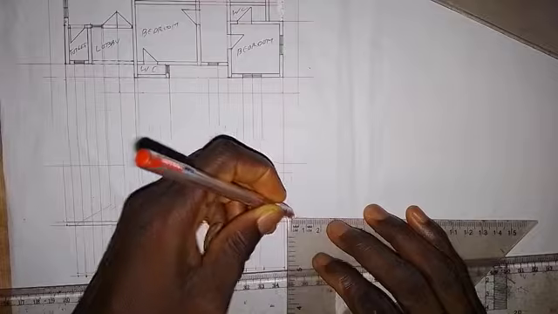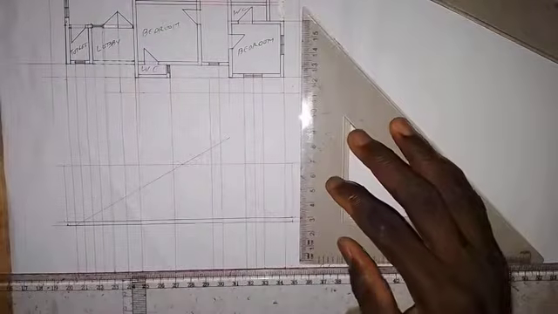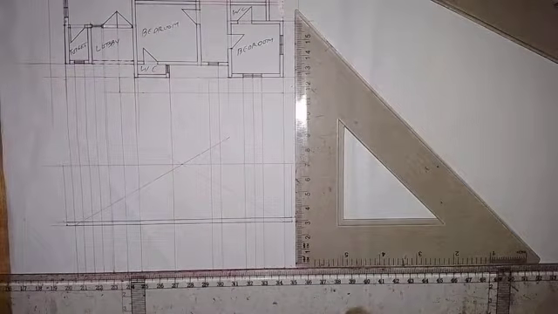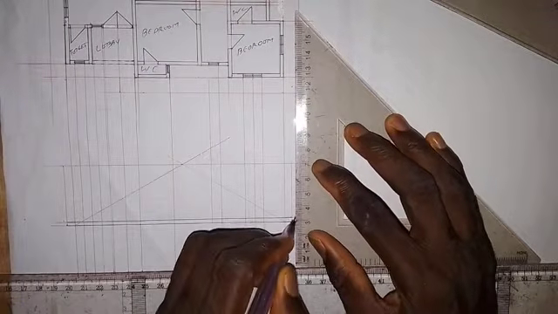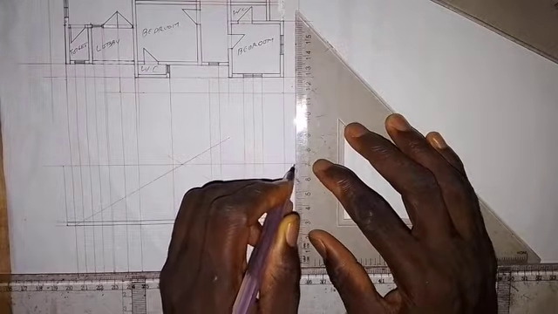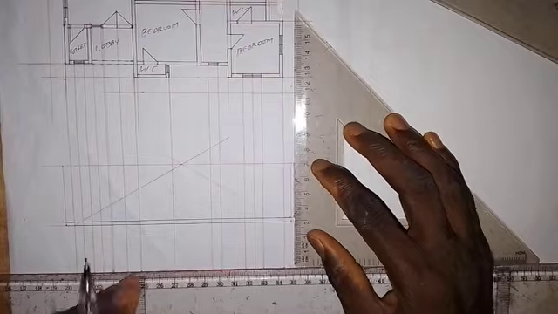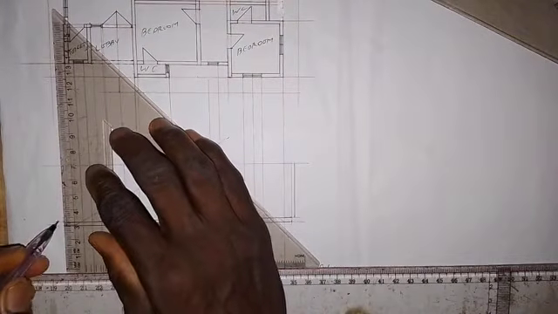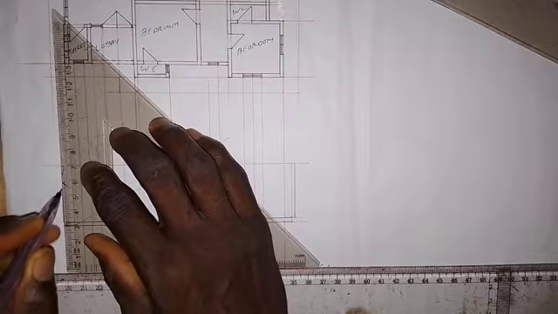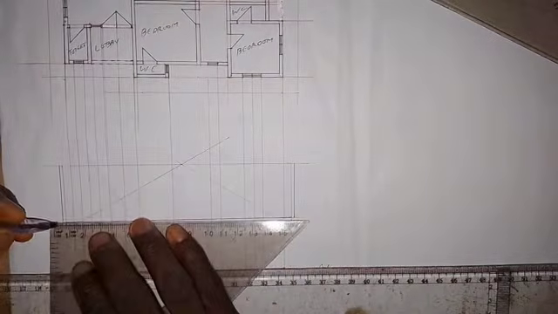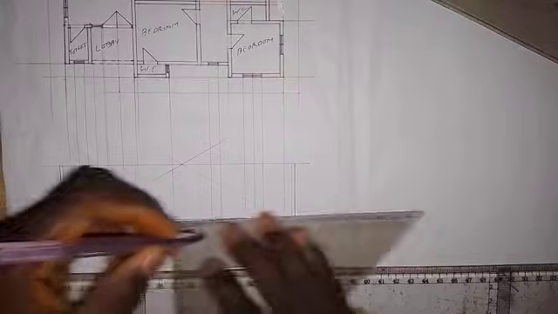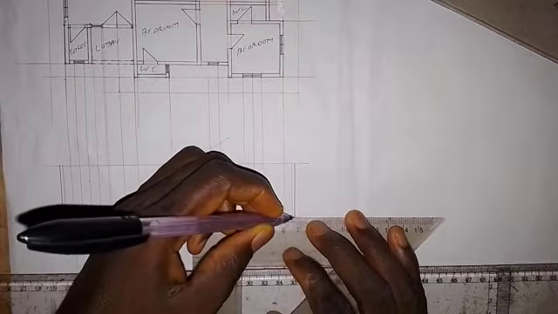Then I'm going to draw a vertical line, which will be a thick line, from here up like this, and also from here up like this. I need to make this a complete thick line, and this also a thick line.